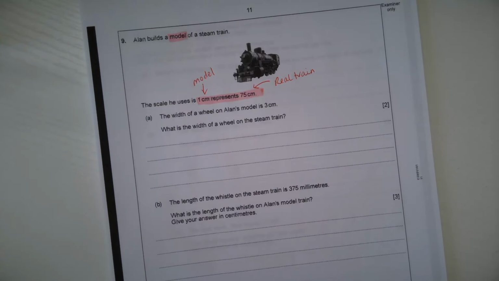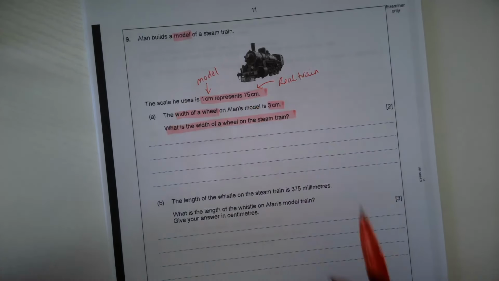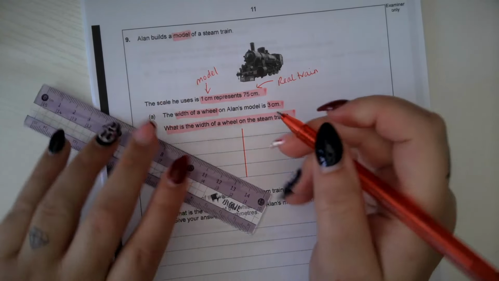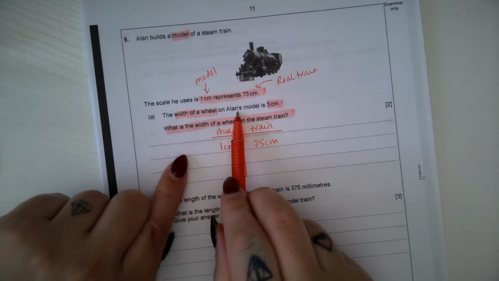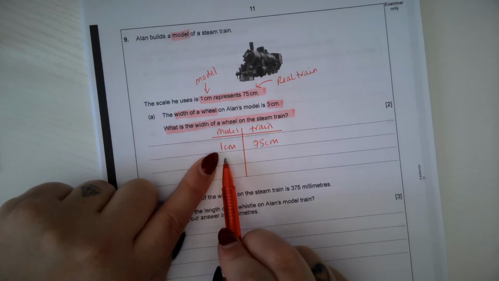Part A. The width of a wheel on Alan's model is 3 centimetres. What's the width of a wheel on the steam train? Okay, so we're working with this scale here, and I'm going to use a proportion table. I like those if you've watched any of my previous videos. So we're dealing with the model and we're dealing with the actual train here, guys, okay? So on the model, 1 centimetre is the same as 75 centimetres on the real train. The width of the wheel on Alan's model is 3 centimetres. So I'm going to write that in my model column, 3 centimetres.